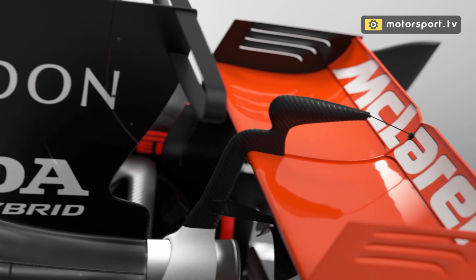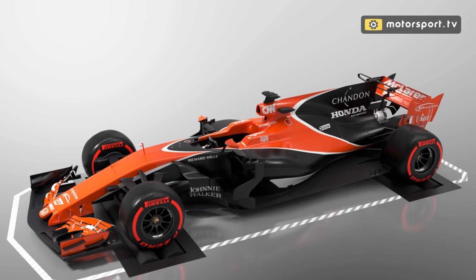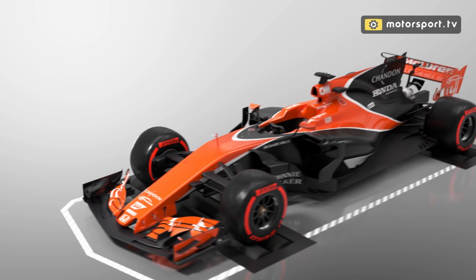Willem, this is our first Airflow 3D video. I'm looking forward to seeing it. So we've taken the McLaren, although it could be any Formula One car. A lot of these flows are all very similar. So what we're looking at is the flow around the front wing and how it works with the rest of the car.